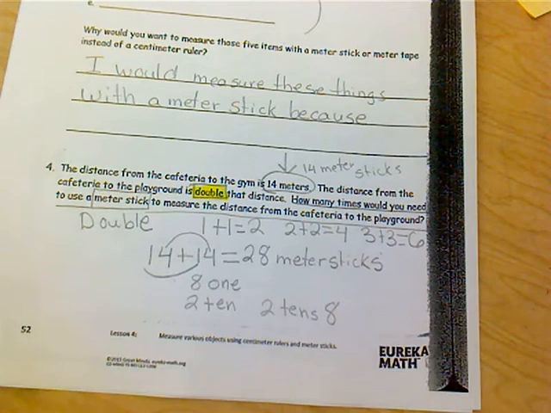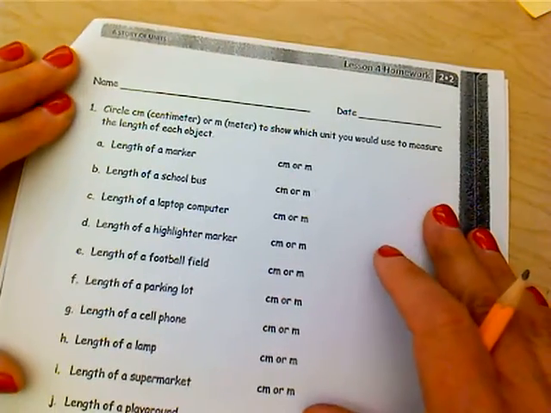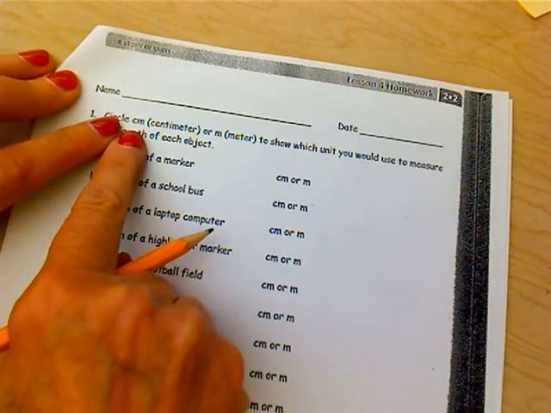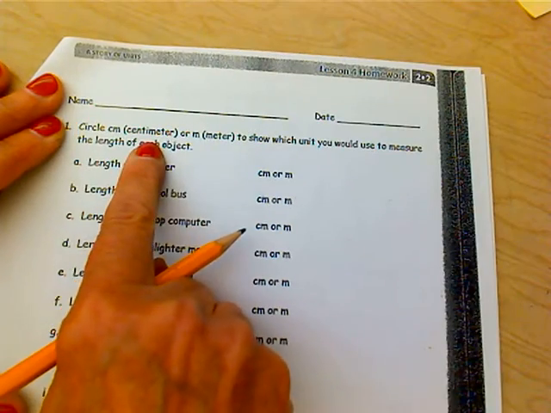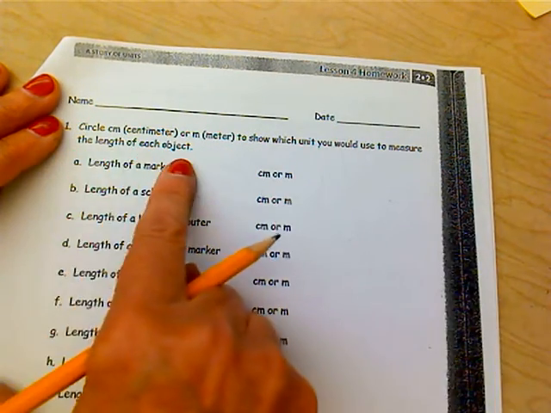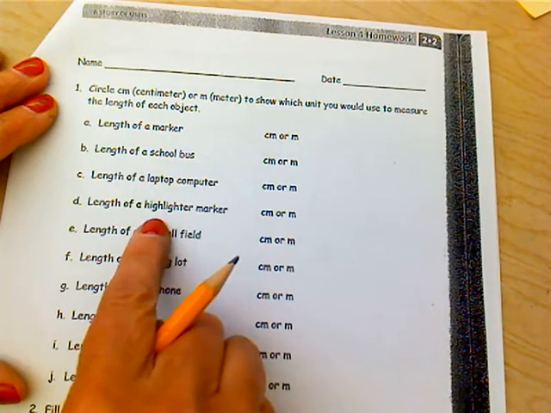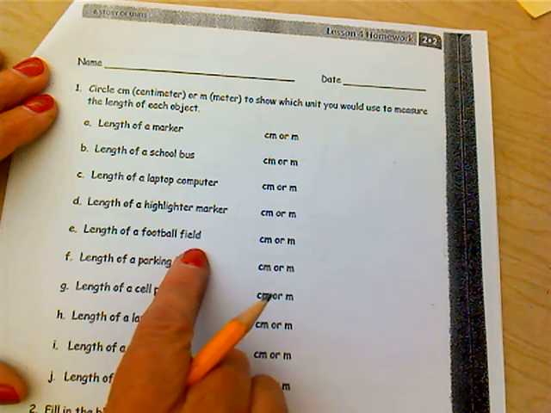That was kind of an interesting problem, and I don't know if you totally understood that, but I'm hoping that with my explanation you were able to do it. All right, so now we're going to start a little bit of our homework. You're going to either circle cm for centimeter or m for meter to show which unit you would use to measure the length of each object. So you've got a marker and a school bus and a computer and a highlighter marker and a football field.